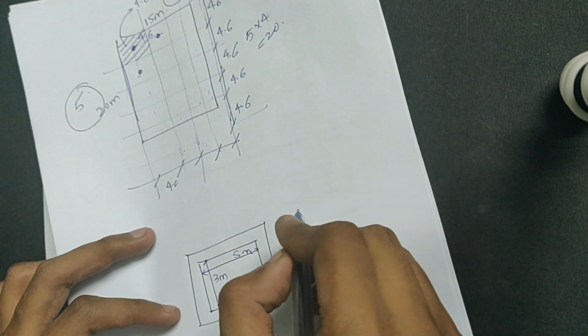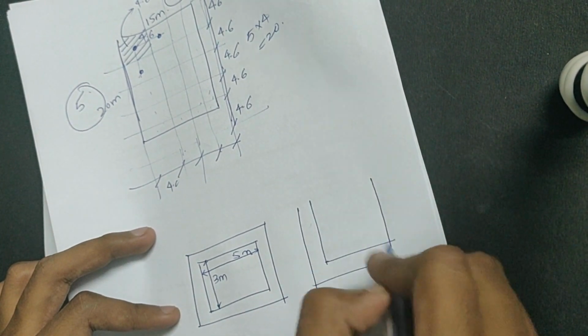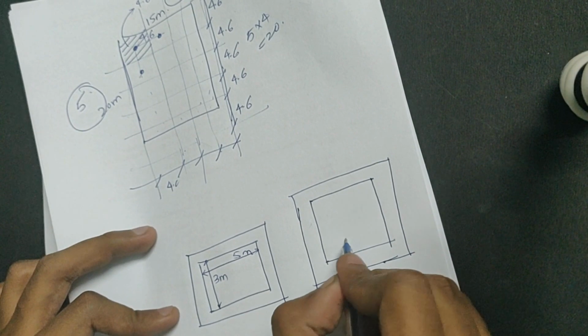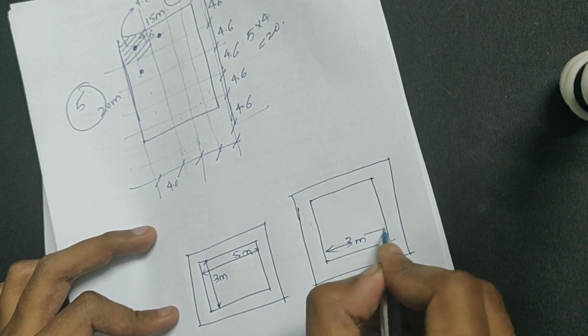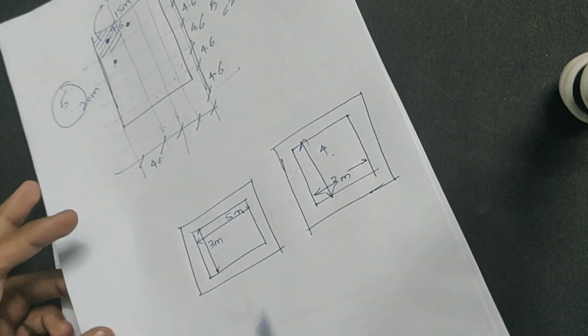And in section, it would be something like this.